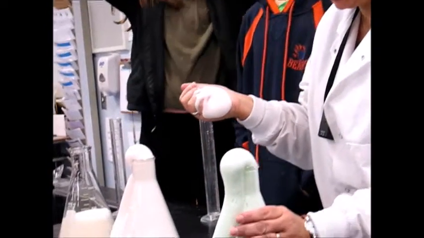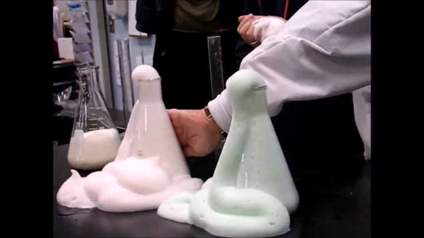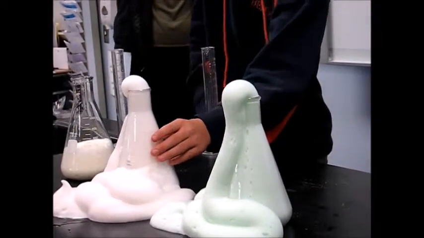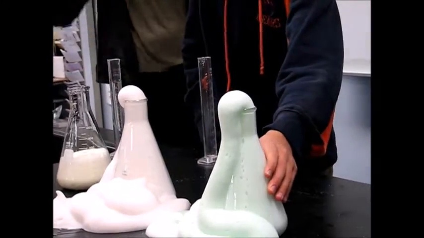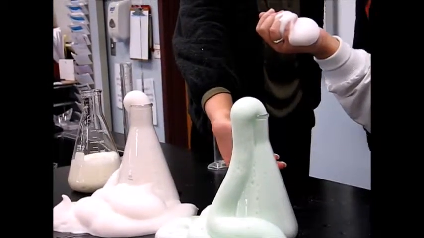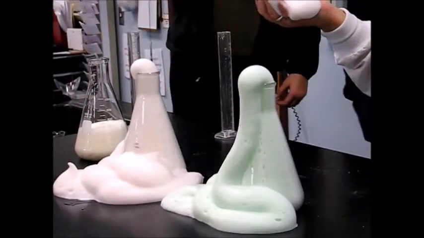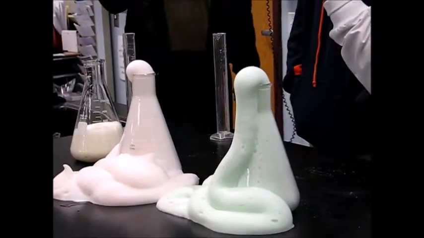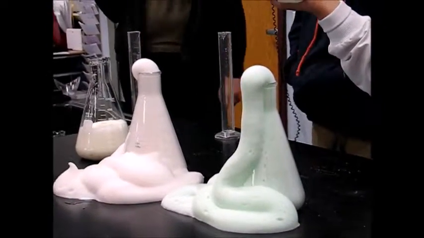I want you to touch these 2 flasks, just the outside, not the foam. Whoa, they're warm. Okay, Emma, touch it. It's really warm. So what kind of reaction is it? It is a chemical exothermic reaction, okay?